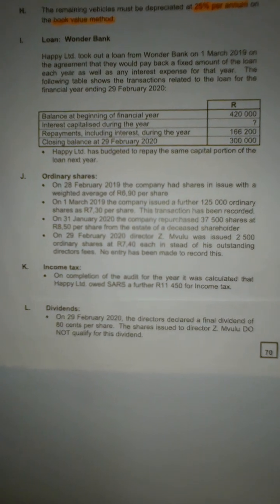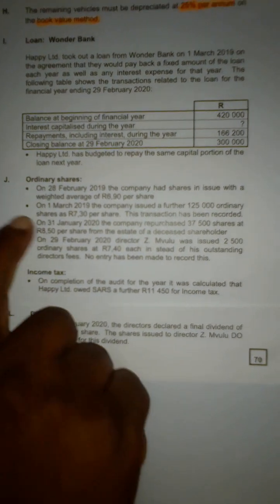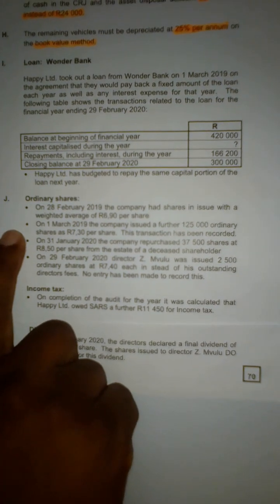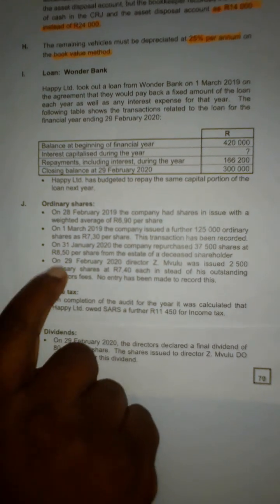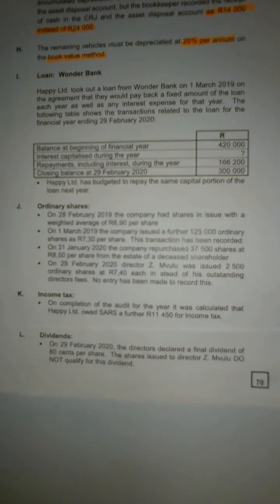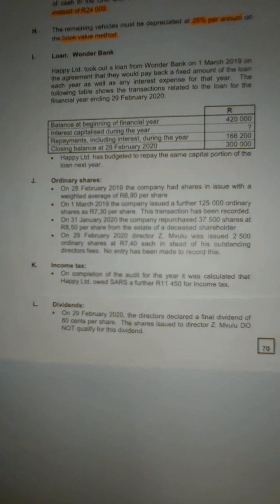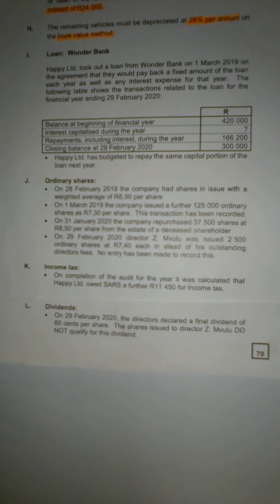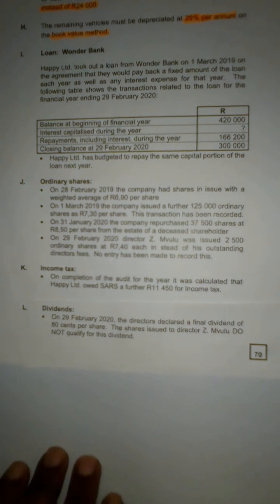Okay, now we are going on to J. We are looking at the ordinary shares. But I've seen that this adjustment is not going to be affecting our income statement. It's actually affecting question 2.2, which wants us to do the ordinary share capital, not the balance sheet. It's fine anyway. Let's see how we're supposed to go about it.